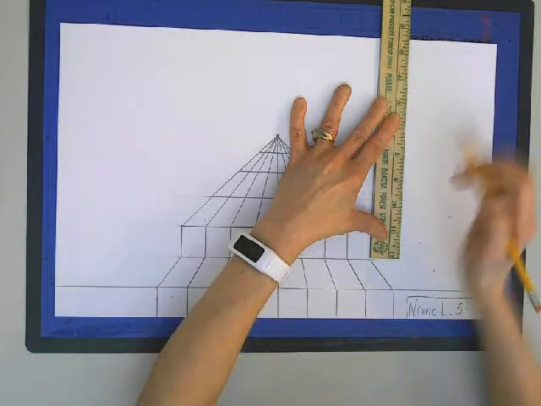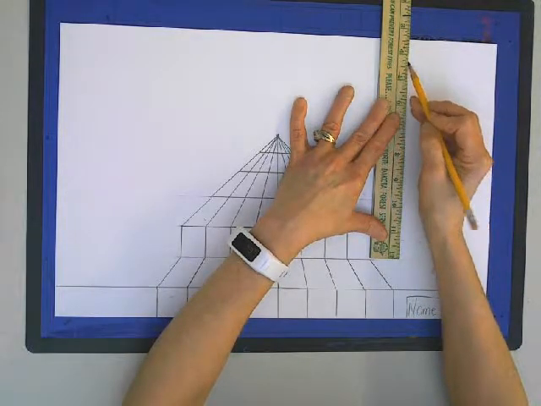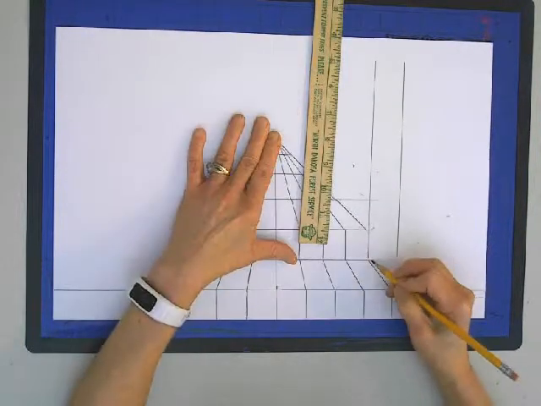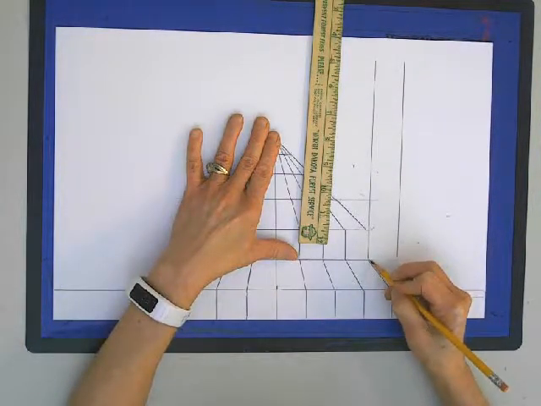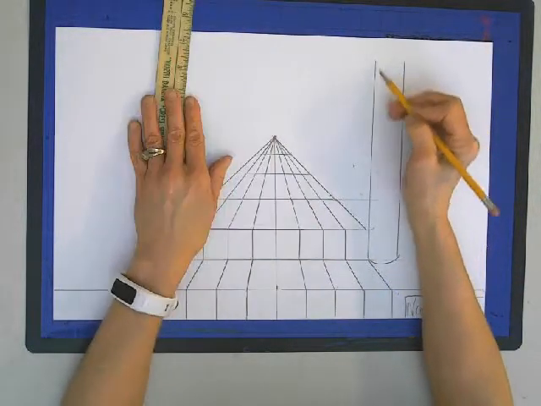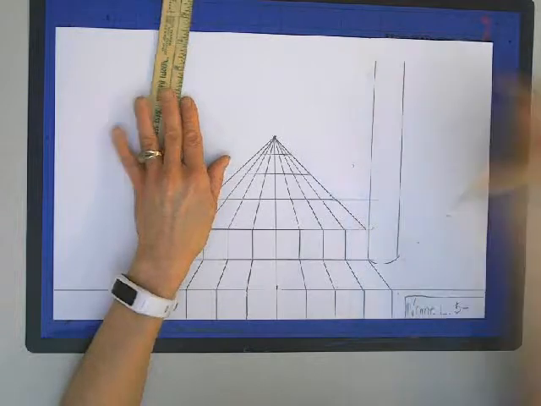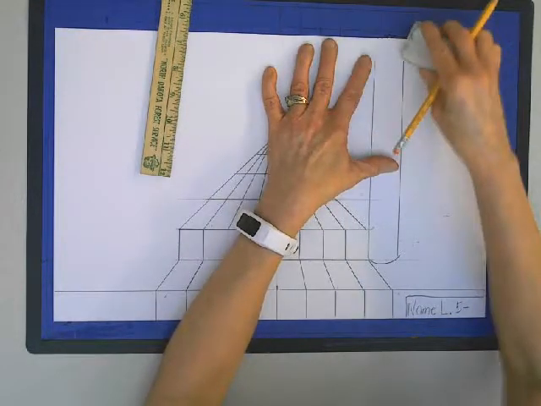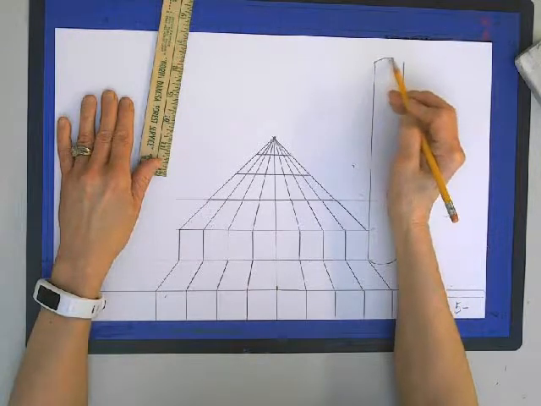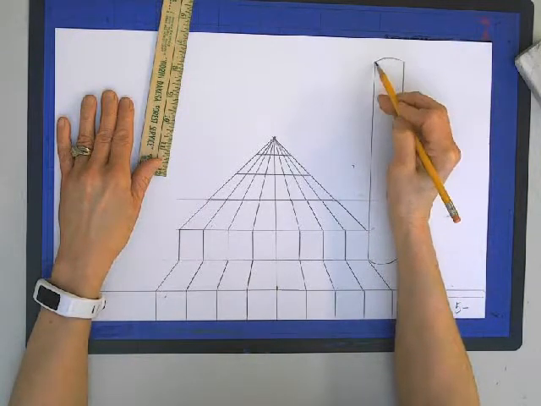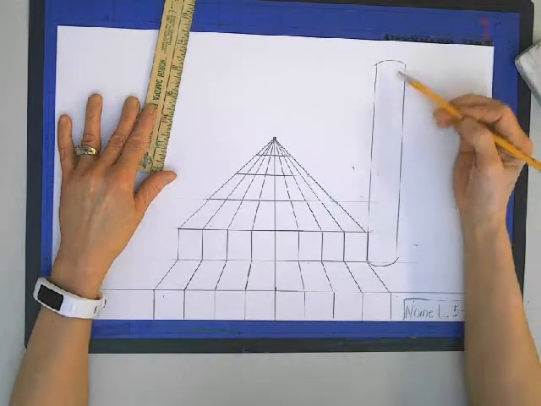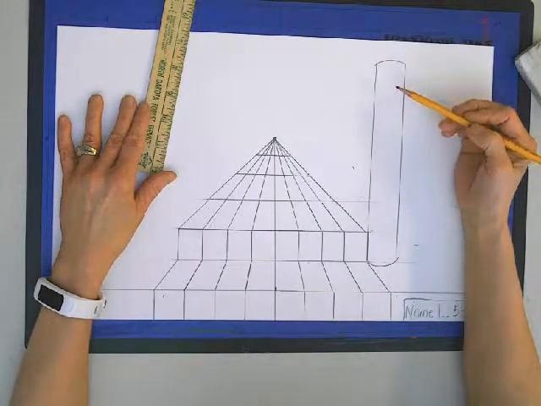And I'm going to use the width of my ruler to make my other line. And then I'm actually going to curve this like it's almost like a pillar. And I could curve the top. And I could actually even make this a bit shorter if I wanted. It depends. I will be giving you some choices and show you different examples so that everybody has a few different options they could add.